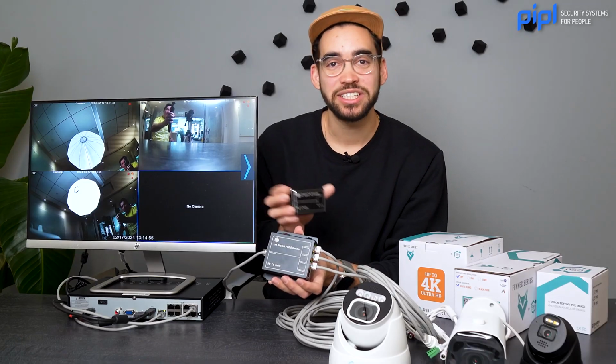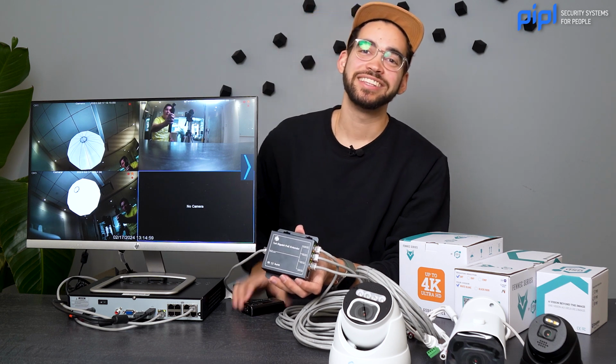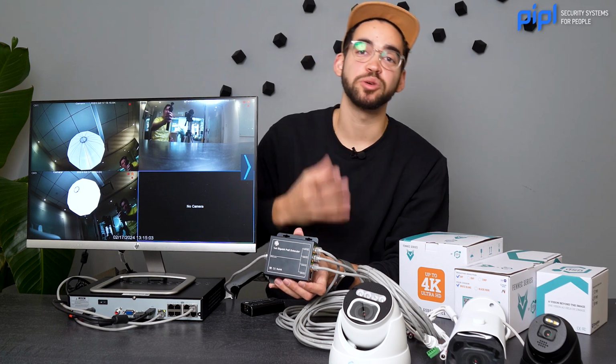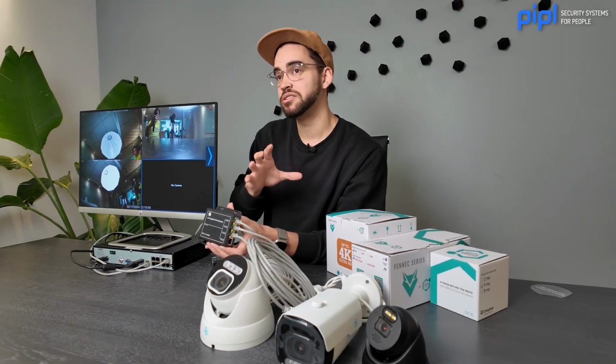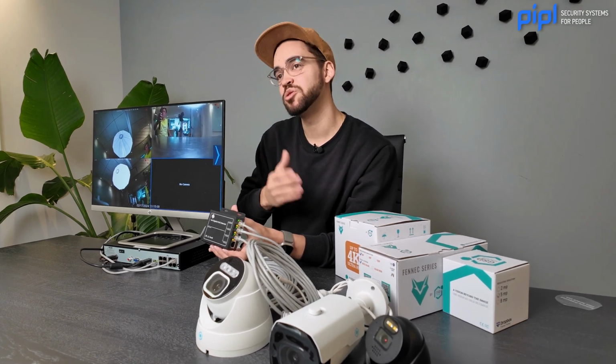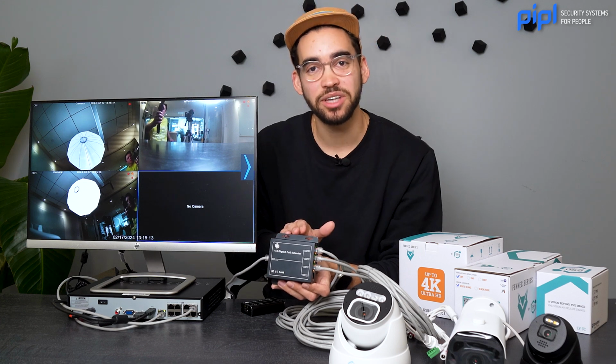So these PoE extenders are available on the G.S.D Group website. I think this solution will become more and more popular because you can reuse your IP cables directly from a previous installation instead of having to rewire through the walls and everything. So it simplifies the installation, it saves you time, and it gets the job done.